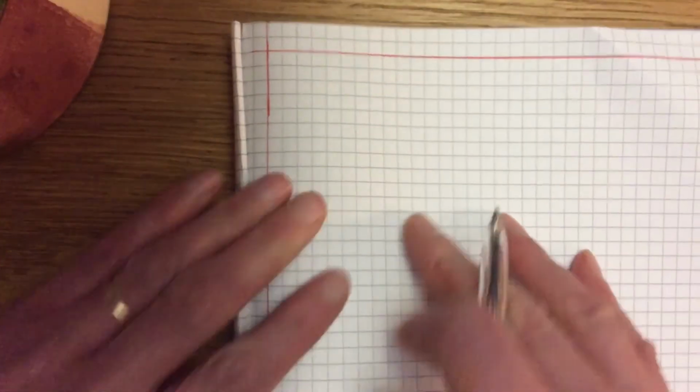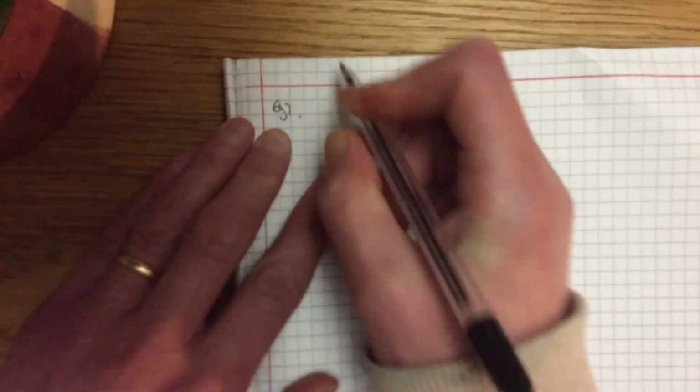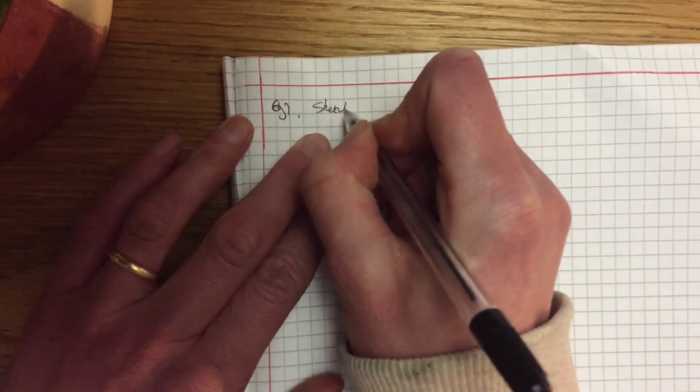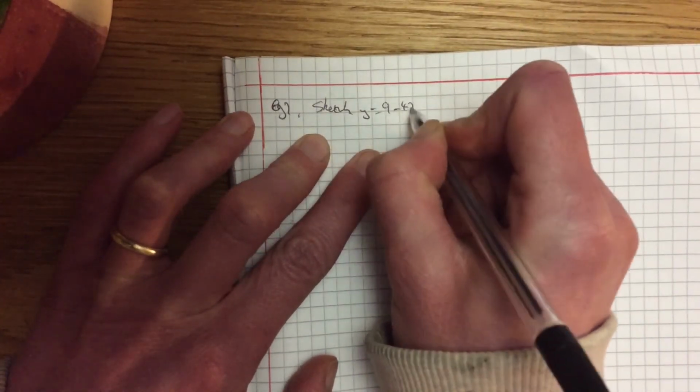We'll do another one, just for a wee bit more practice. And then we'll do the exercise. So example 2, we're going to sketch y equals 9 minus 4x squared.